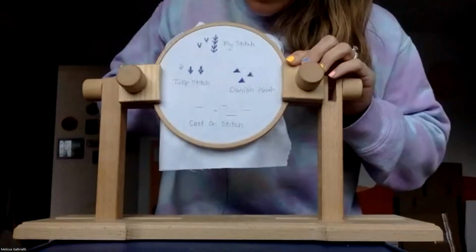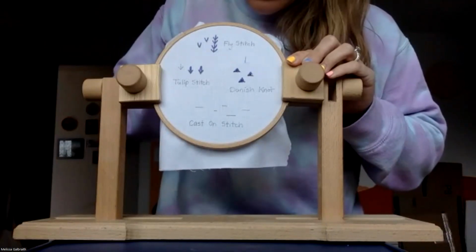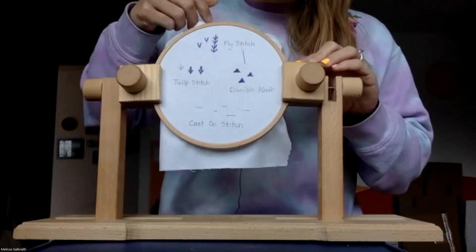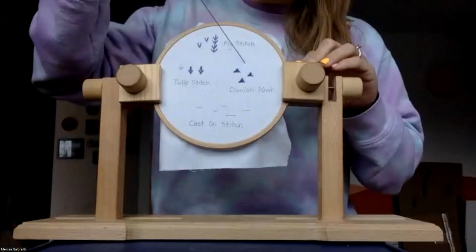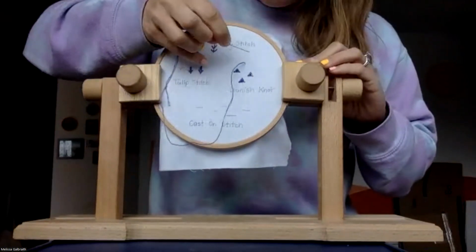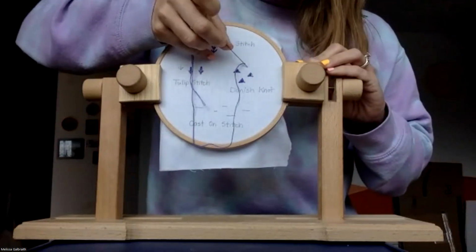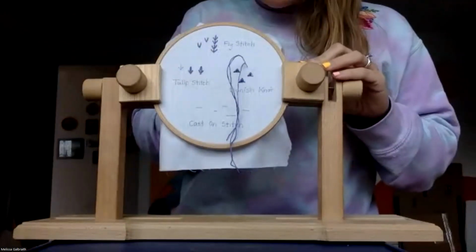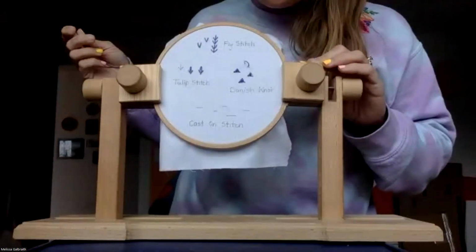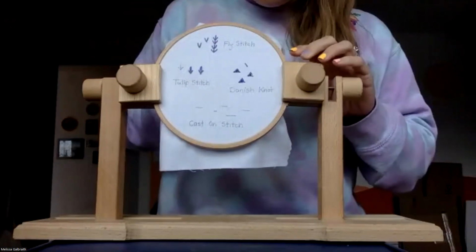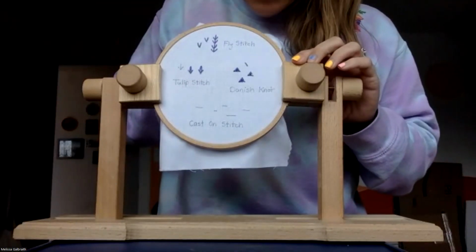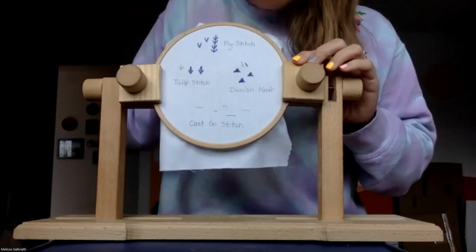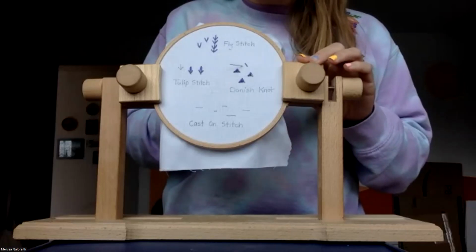Thank you. So we want to bring our needle up at the top of our triangle for the Danish knot. We want to go down one side of our triangle here with a straight stitch. And then we're going to bring our needle up in the other bottom corner of our triangle.